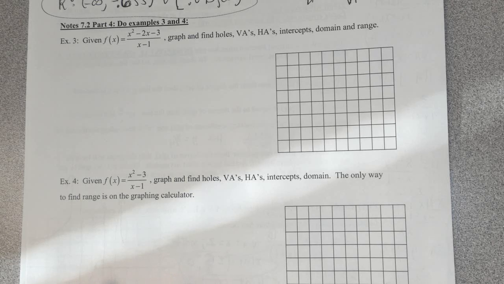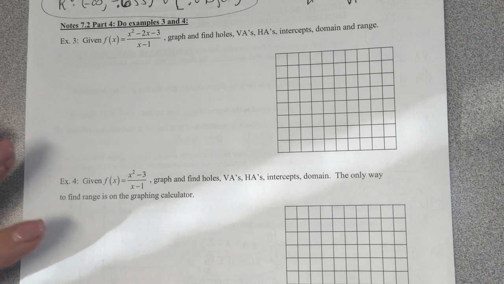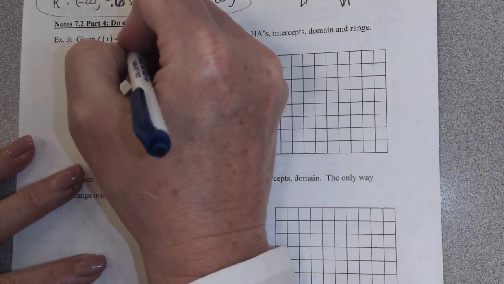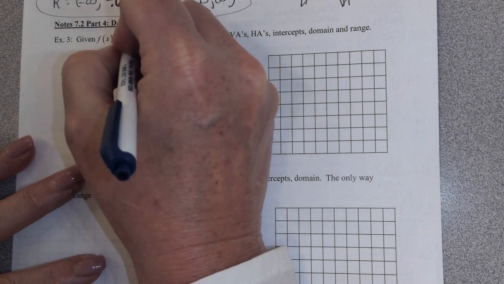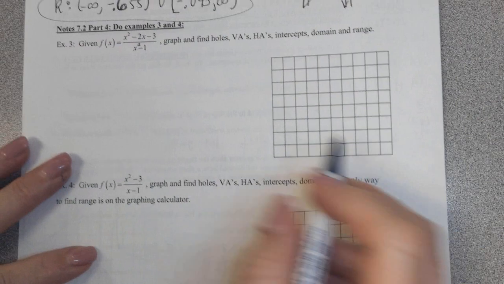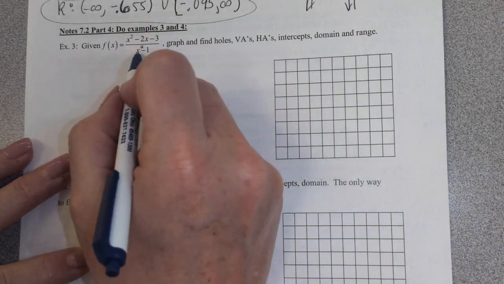Alright guys, we're going to look at a couple more examples. I want to change this example 3 though, and that's because I want to have one where we get a hole in the graph. We haven't really had that too much. So I'm going to make this x squared minus 2x minus 3 over x squared minus 1.